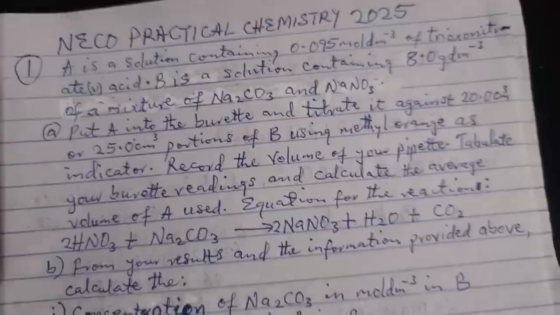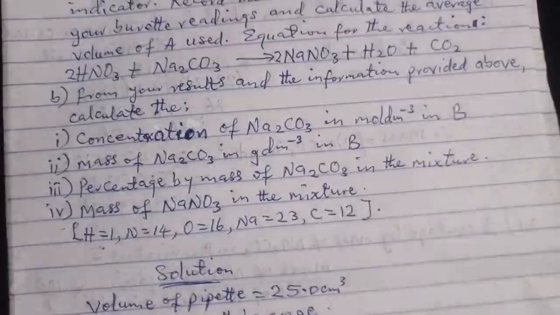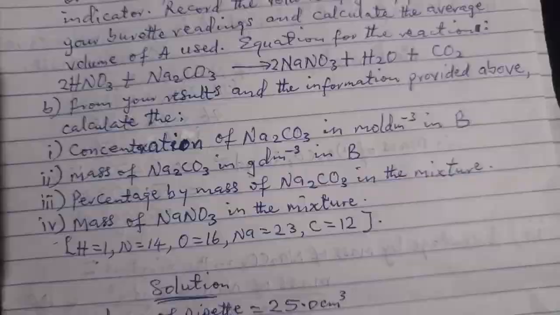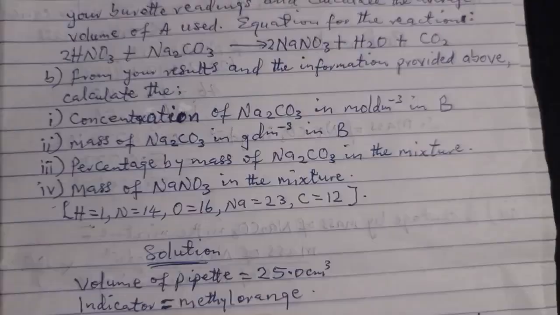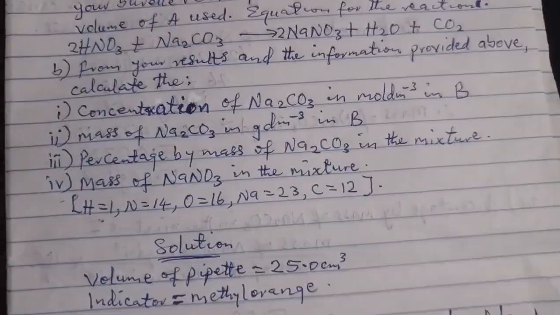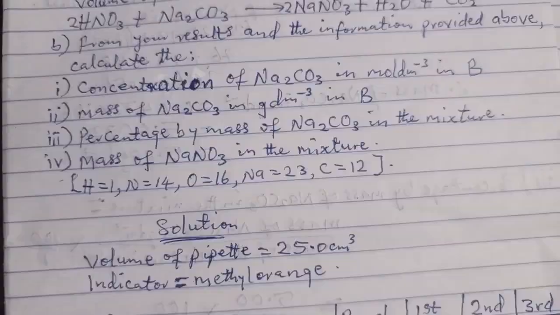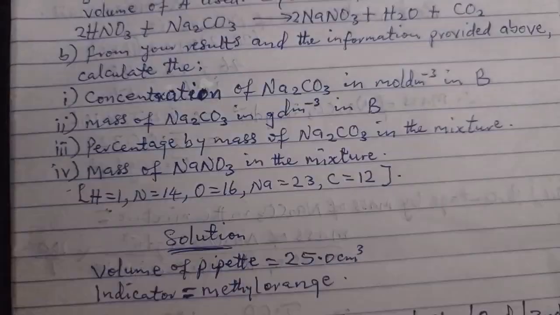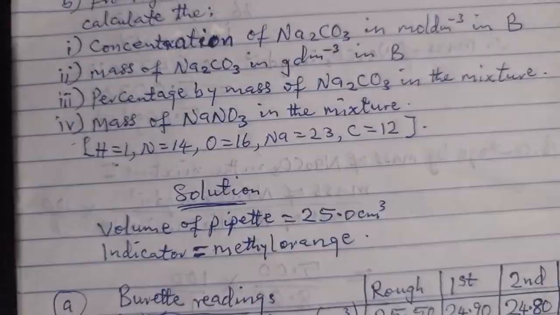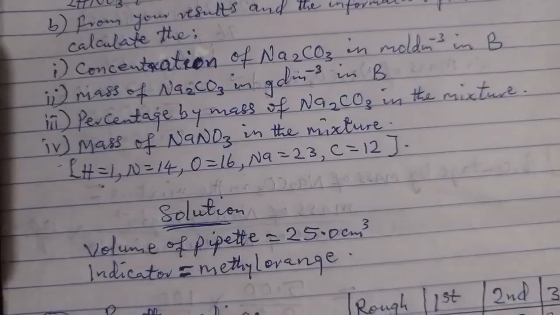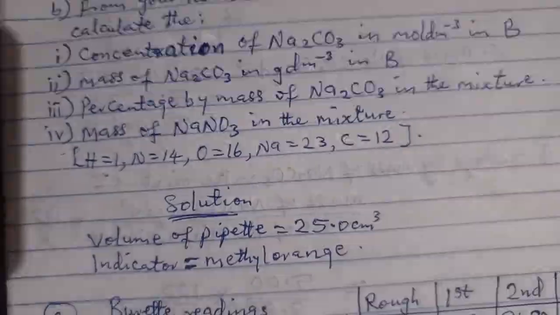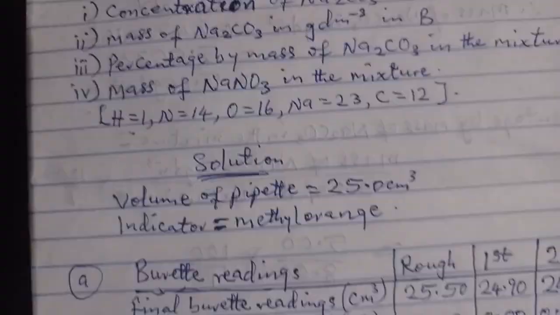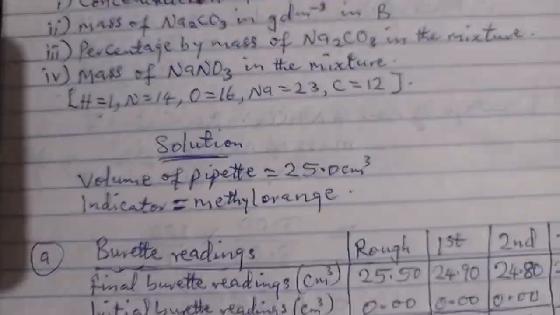The equation for the reaction is given there, you can see. Now, B. From your result and the information provided above, calculate: I. the concentration of Na2CO3 in mole per dm cube in B. II. The mass of Na2CO3 in gram per dm cube in B. III. The percentage by mass of Na2CO3 in the mixture. IV. The mass of NaNO3 in the mixture. They have given you the atomic masses of each element there.